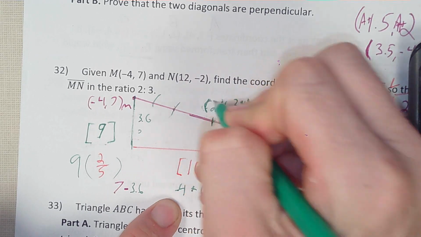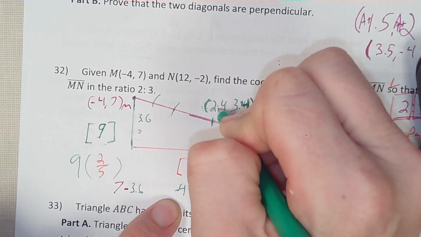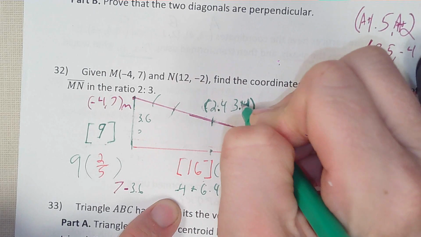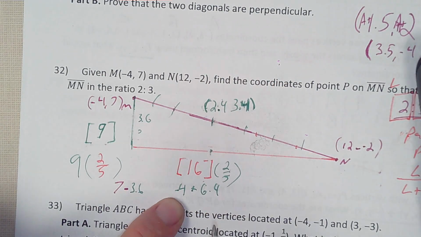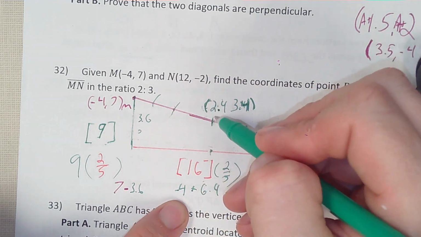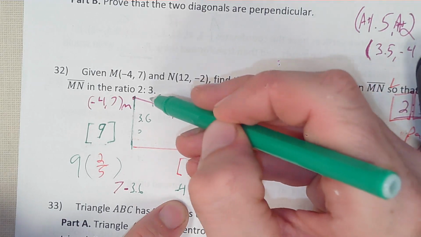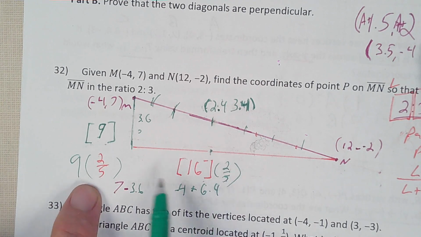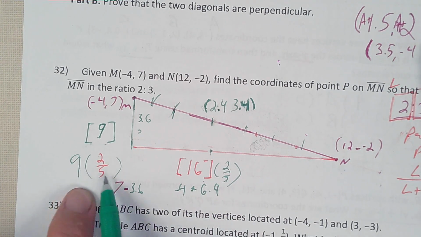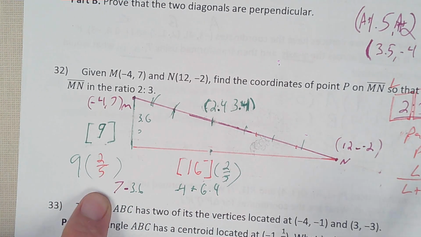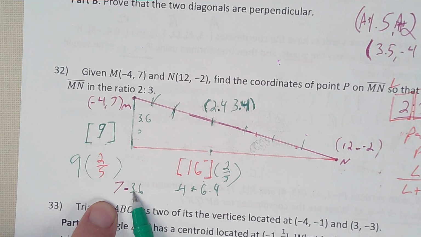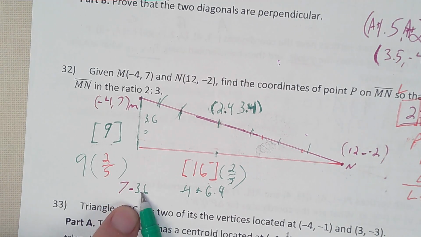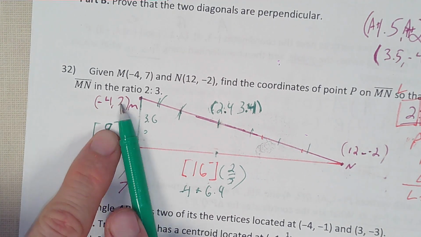2.4. And that, I'm sorry to say, had a conception error there. That is your 2/3 down the way, which makes more sense. So this number here, when you multiply your change by your partitioning multiplier, is how much you have to add to your starting point, right?